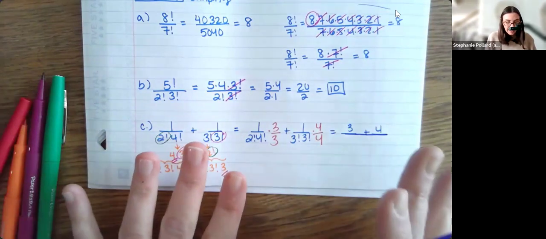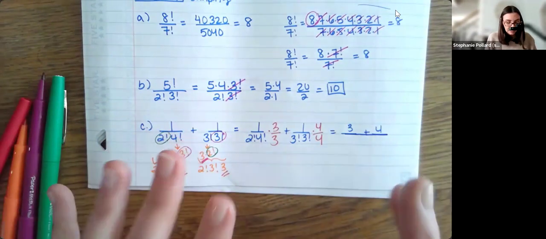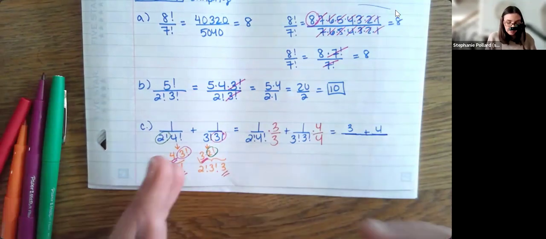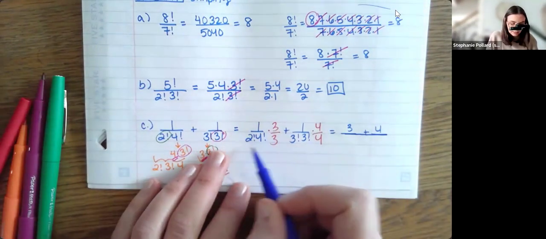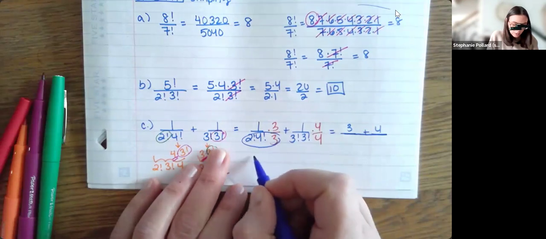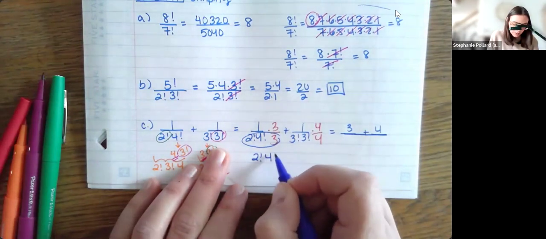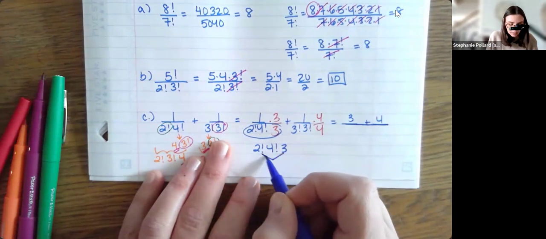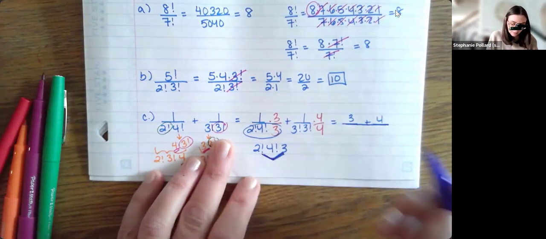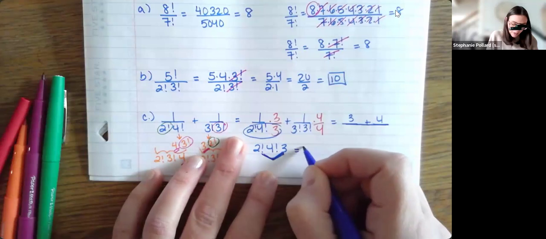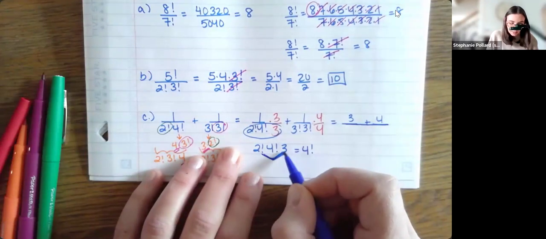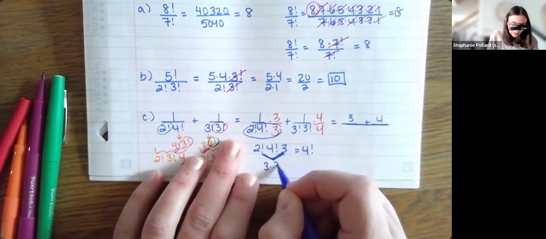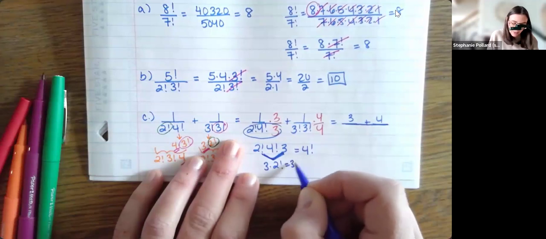So let's think about what we have here. It is a little tricky to look at, but I think the first one is maybe the easiest to see. You have a 2 factorial, a 4 factorial, and an extra factor of 3. What I could do is put the 3 and the 2 factorial back together here. Then I would have a 4 factorial left, but 3 times 2 factorial is the same thing as 3 factorial.